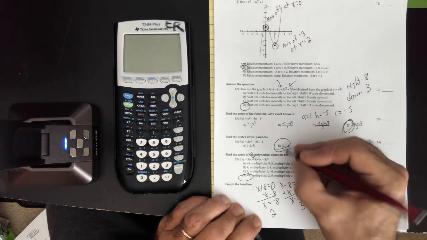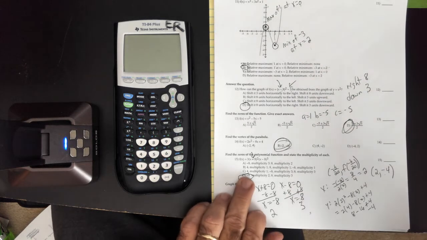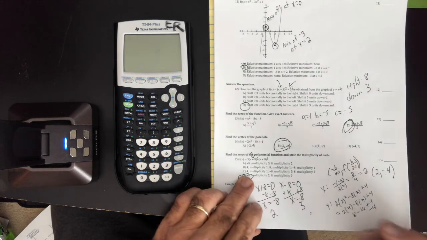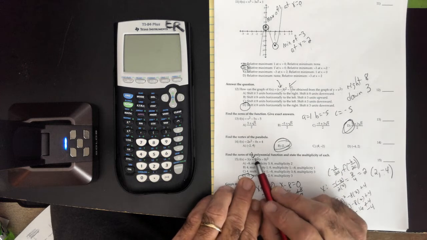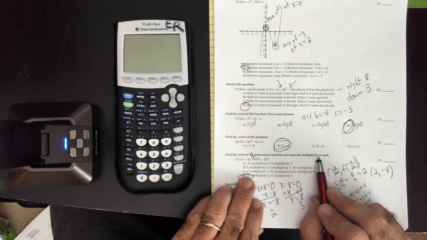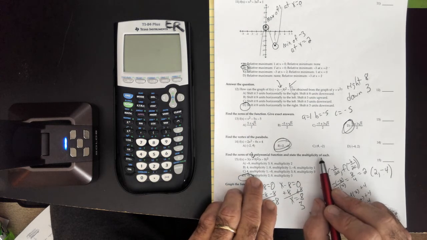So I chose B. Alright, then let's look at number 15. They want me to find the zeros of the polynomial and state the multiplicity of each.